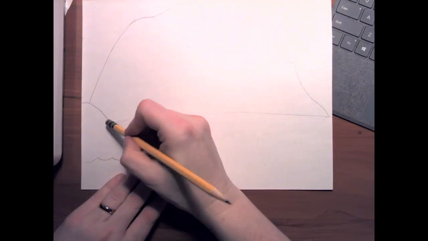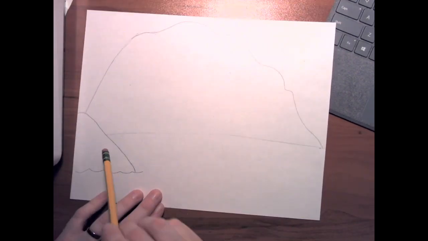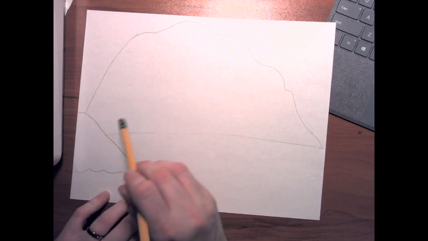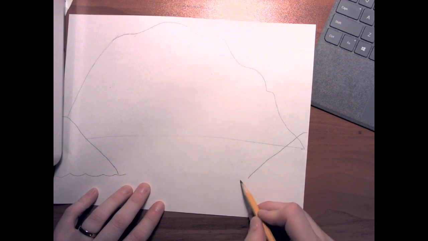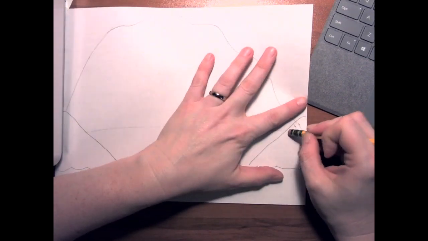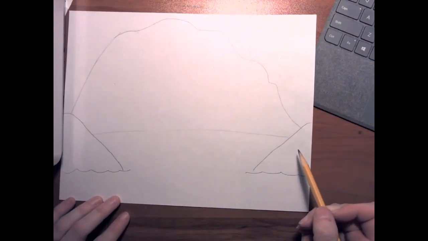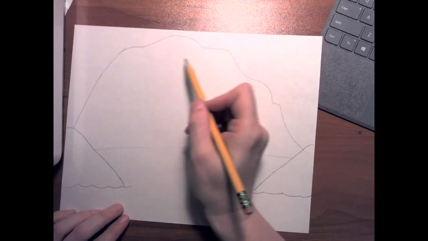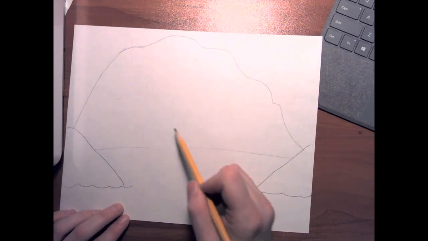And now there is a certain degree of overlapping. This is clearly in front because this, you can't see through it. I'll do the same thing on this side. And we'll erase those lines right there. Now, it looks like there's two great big rocks and one great big rock back here, but I still need to make this look like it's a lot bigger.